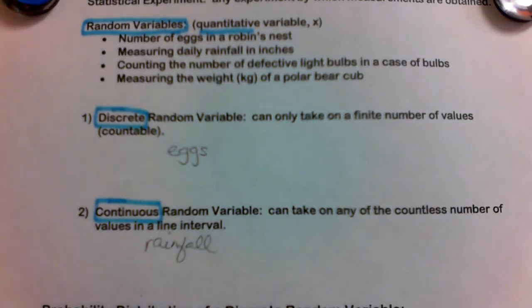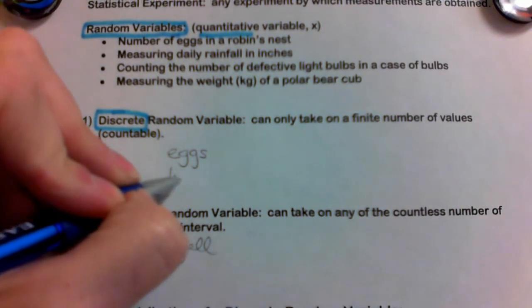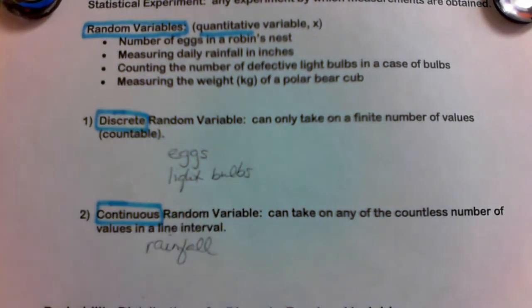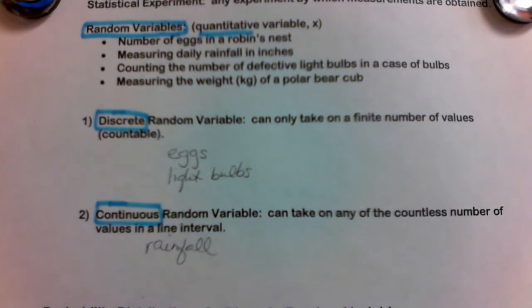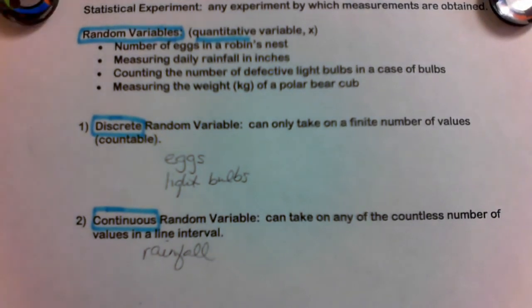All right, the next, counting the number of defective light bulbs in a case of bulbs, that would be discrete. Because when you look in a case of light bulbs, you would count, oh, there are 1, 2, 3 defective ones, so it's countable. And then the last one, measuring the weight of a polar bear.